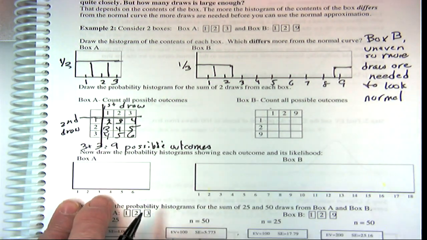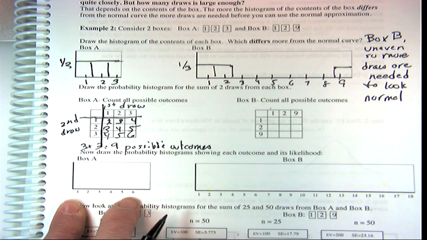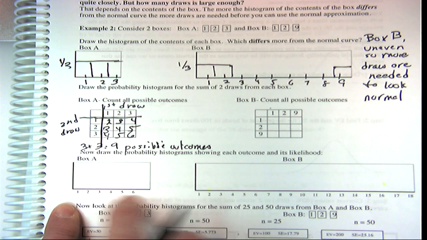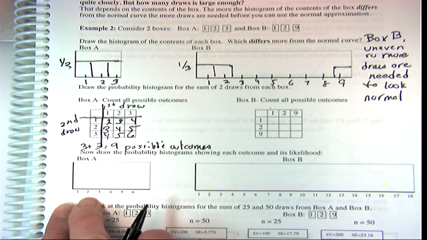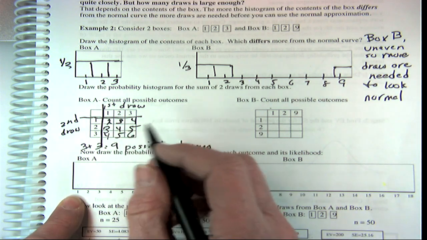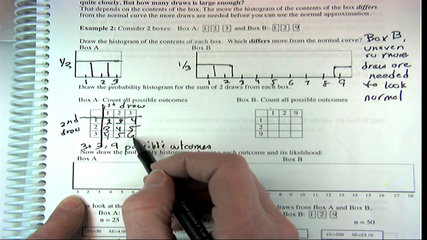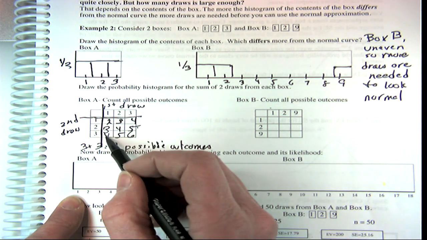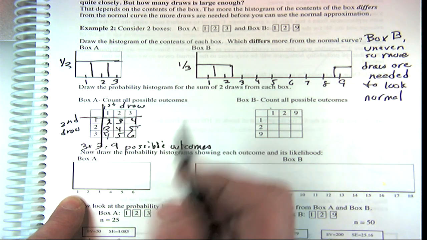Well, there are 9 possibilities, but some of them repeat, right? So there are only these 6. Can you get a 1? No. Can you get a 2? Yes. So there's one way to get a 2 and one way to get a 6, 2 ways to get a 3, 2 ways to get a 5, and 3 ways to get a 4.